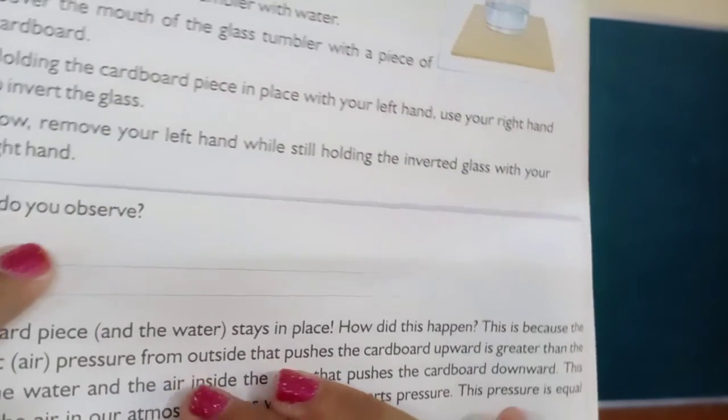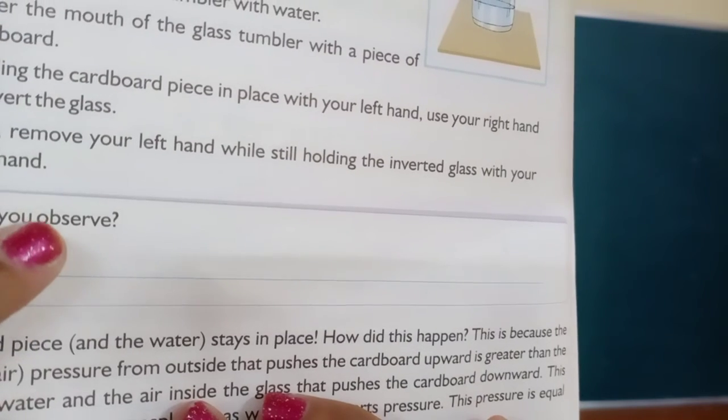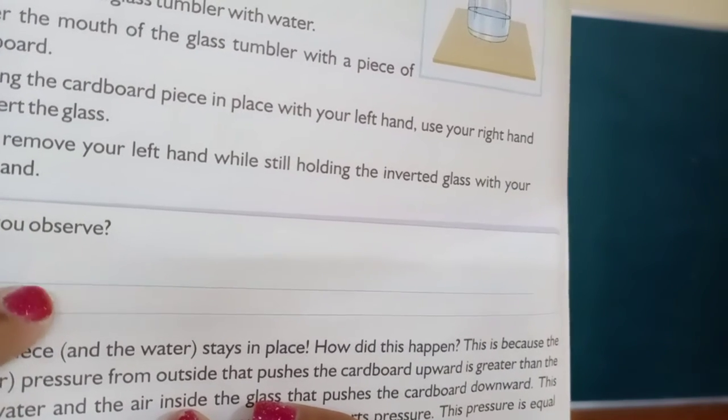Okay, children. Then you have to write the observation here. What do you observe? You have to write what you have observed here.